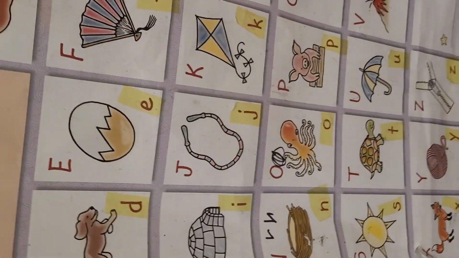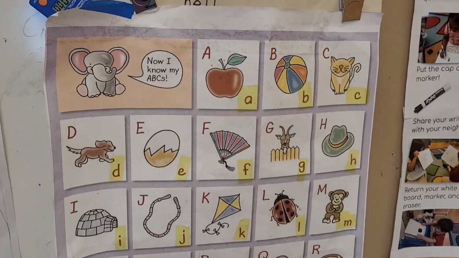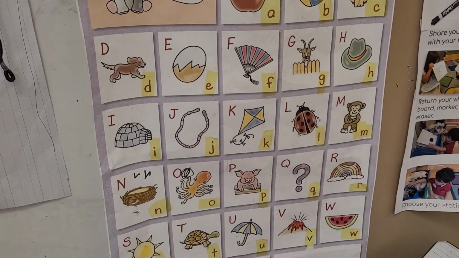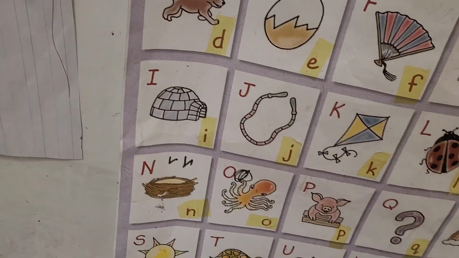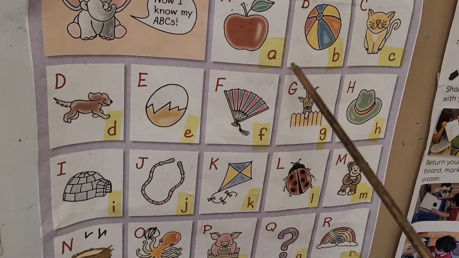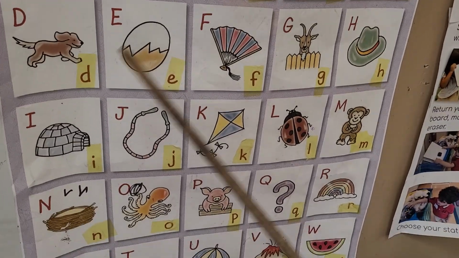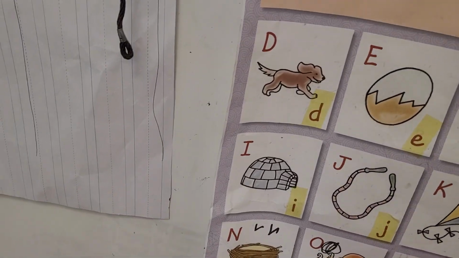This is a letter sound chart. Helps people know what sounds all the letters make, and then we put highlighter tape on the lowercase letters to remind students that those are the letters that people usually use for their writing.